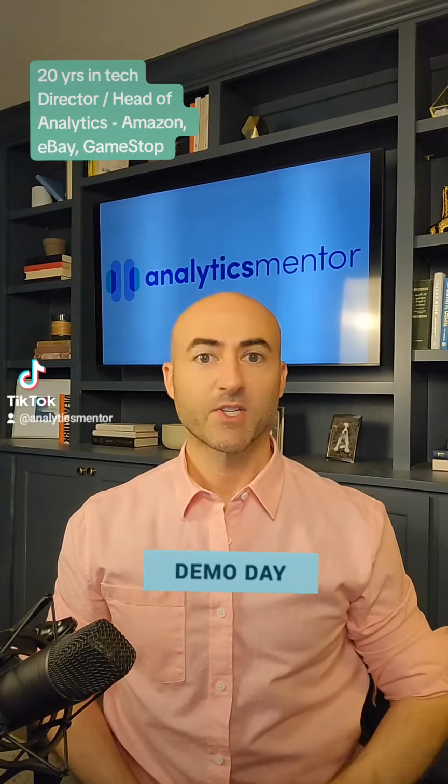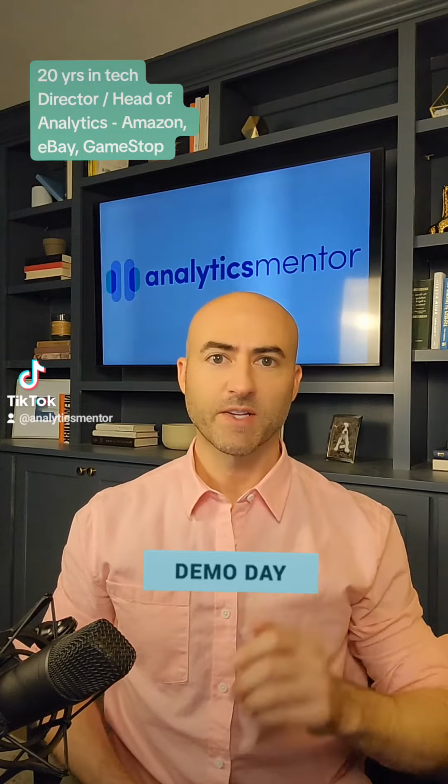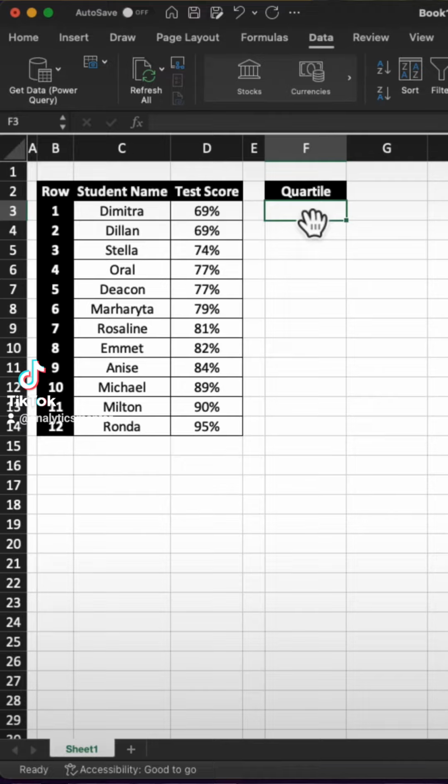If you want to be a data analyst, you have to know how to calculate quartiles, so let's do an Excel demo. Here we have a list of 12 students along with their test scores, and this data is sorted from least to greatest, and what we're going to do is calculate quartiles.